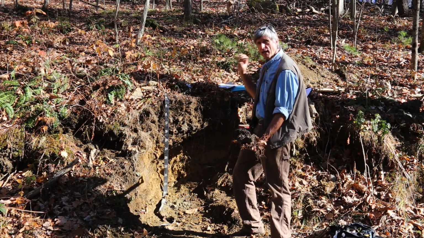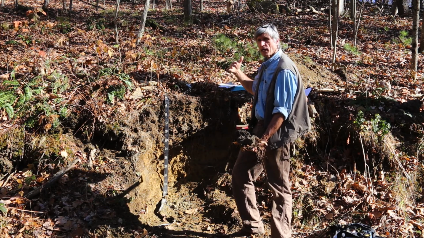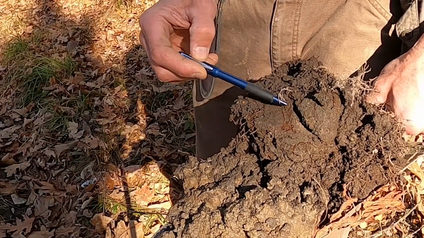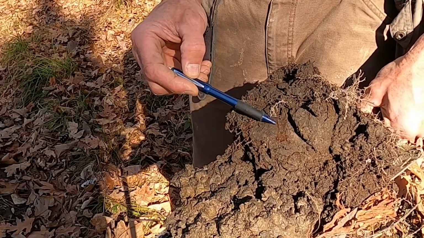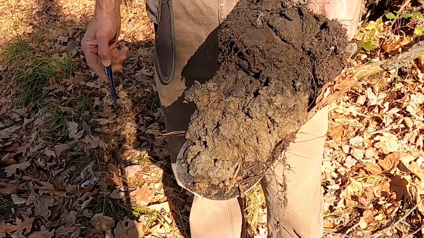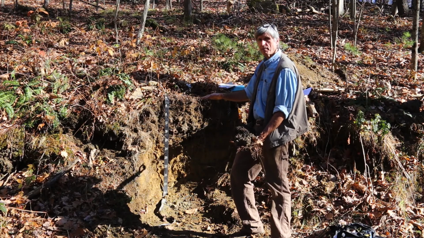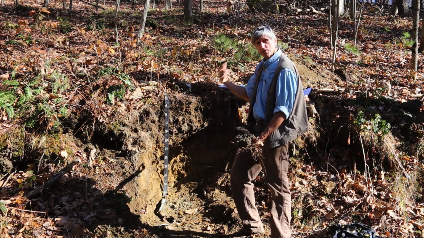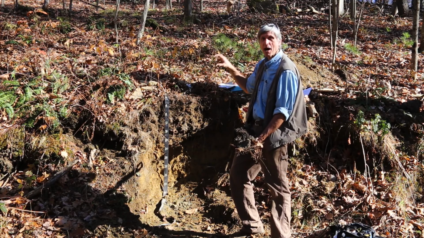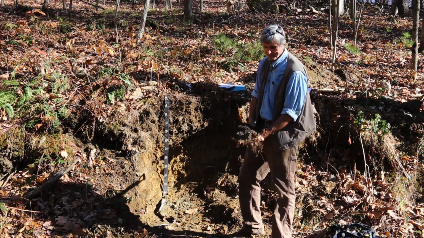We're seeing pockets of grayer colors where the iron's been reduced and removed from the soil particles, and pockets of reddish orange or reddish brown colors where the soil has become re-aerated as the water table dropped and that iron precipitated out. So you see what we refer to as a mottling color.